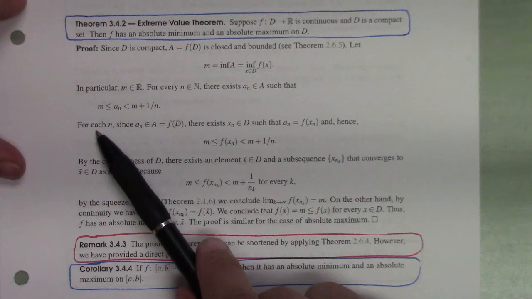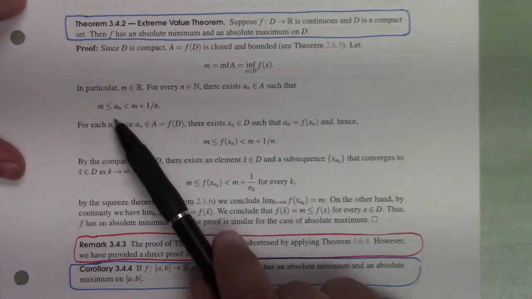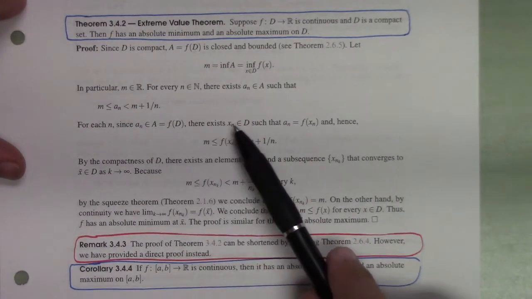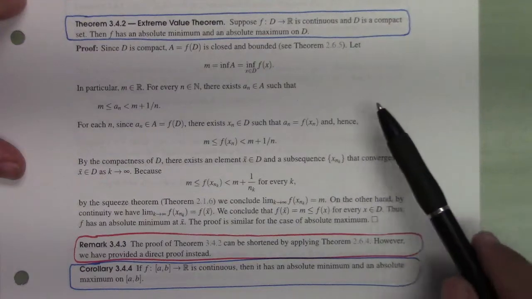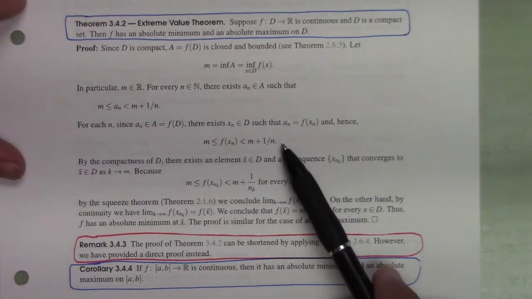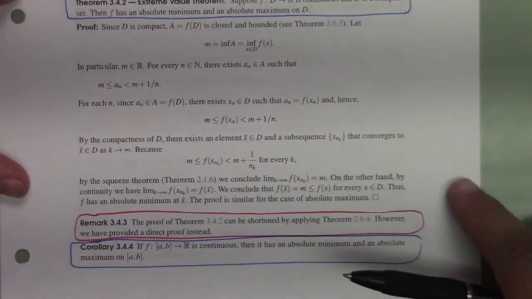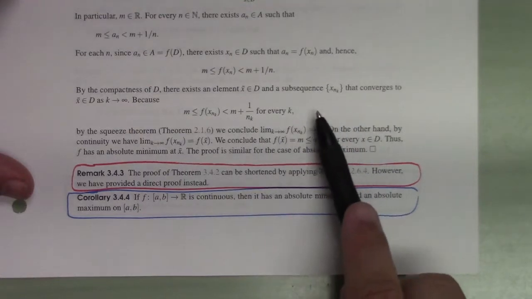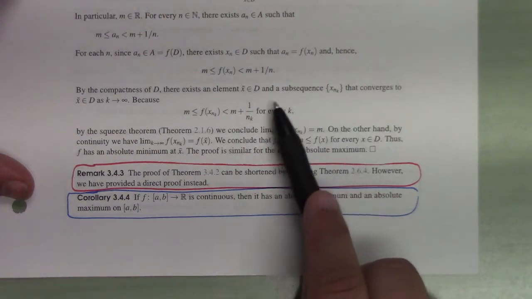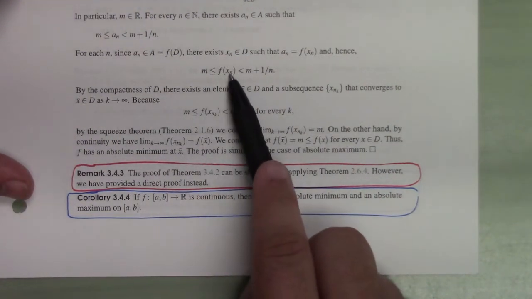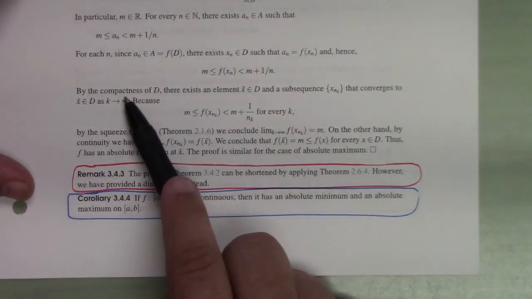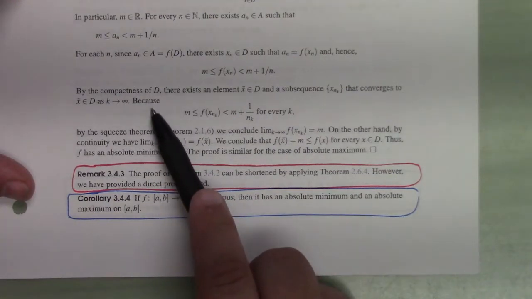And great. So for each n, a sub n is in A, which is the image of D under f, which means that there exists an x sub n such that a sub n is equal to f of x sub n. And so actually we have that f of x sub n is squeezed between M and M plus 1 over n. And furthermore, by the compactness of D, there exists an element x bar and a subsequence x sub n k that converges to x bar in D as k goes to infinity, right? Because that's a sequence, given the compactness there has to be a convergent subsequence.